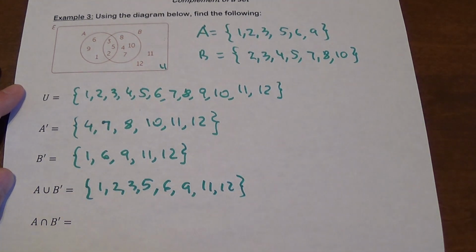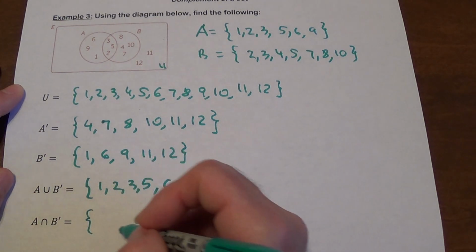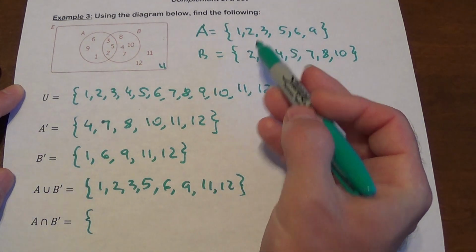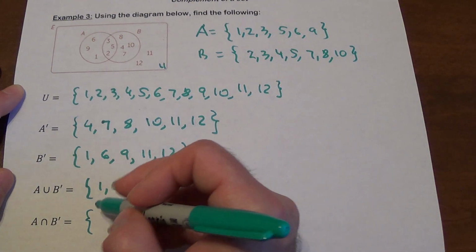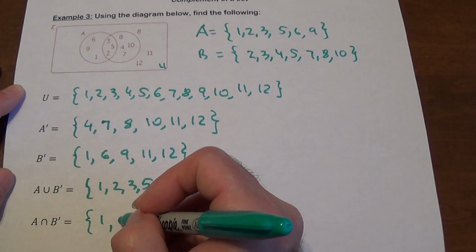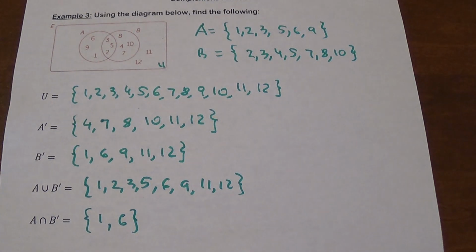This is the intersection of A and the complement of B. So what do they have in common? Here's A, here's the complement of B. Right, so it is going to be 1 and 6 only, correct? And that's how it is. I hope this helps.